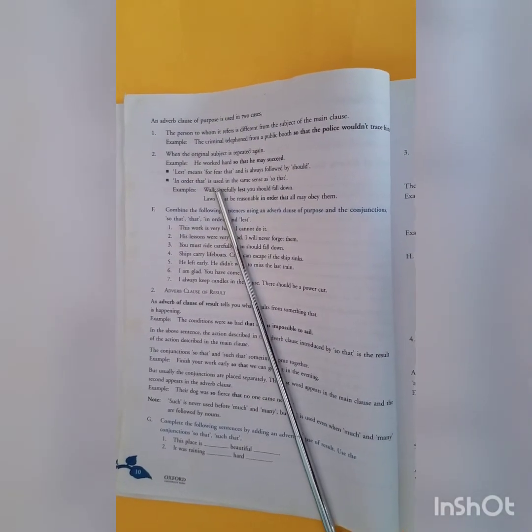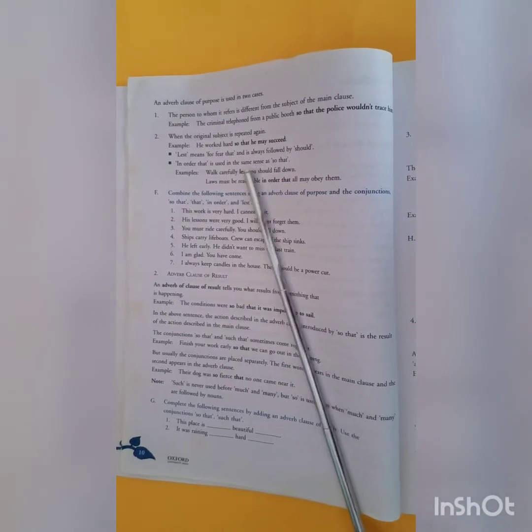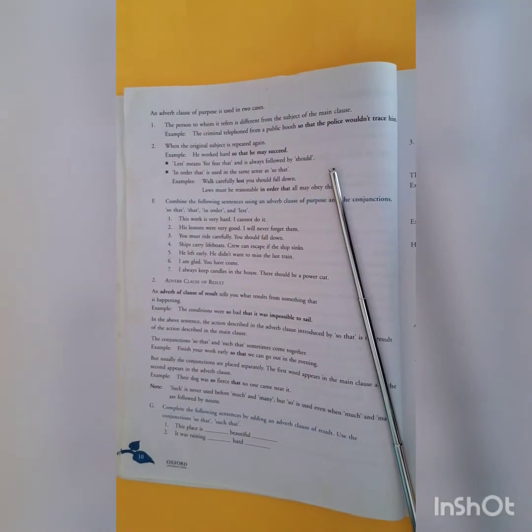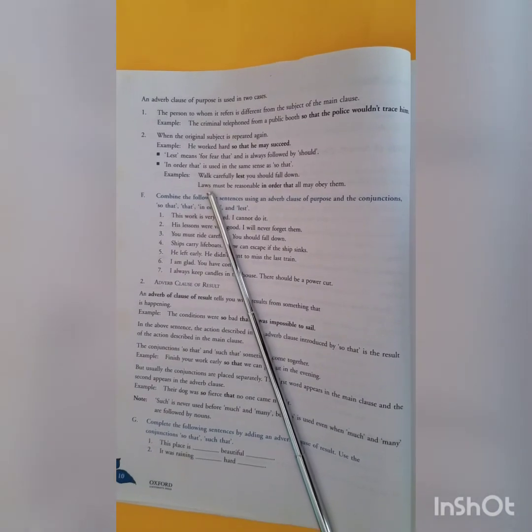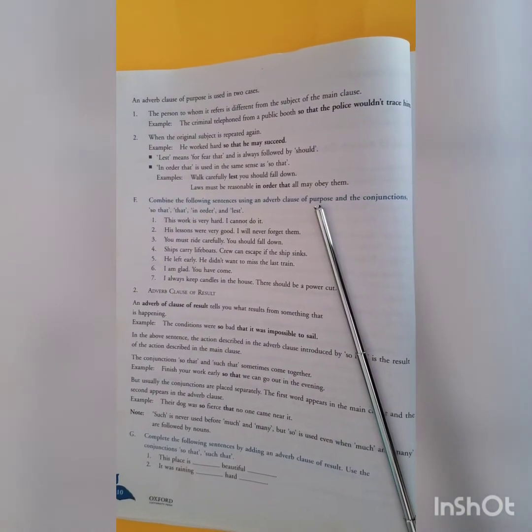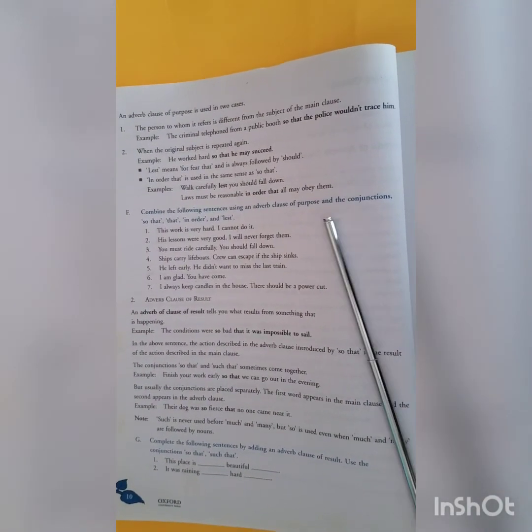Lest means for fear that and is always followed by should. In order that is used in the same sense as so that. Example, walk carefully lest you should fall down. It's a touch of warning in it. In the second sentence, laws must be reasonable in order that all may obey them, so that they may be obeyed.